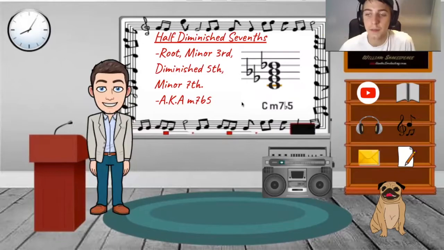All right, half diminished sevenths. This is a new concept, and sometimes depending on the style of music you'll play, you might see this as a minor seven flat five like here. You could also see it with that degree symbol that we were talking about earlier for diminished, but it'll have a little slash through it, and that just means it's a half diminished chord.